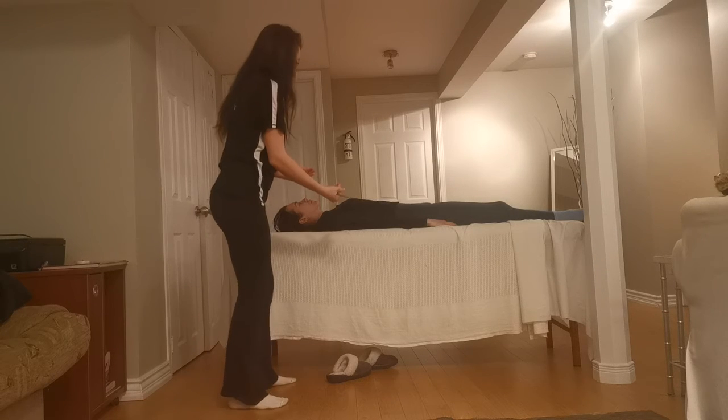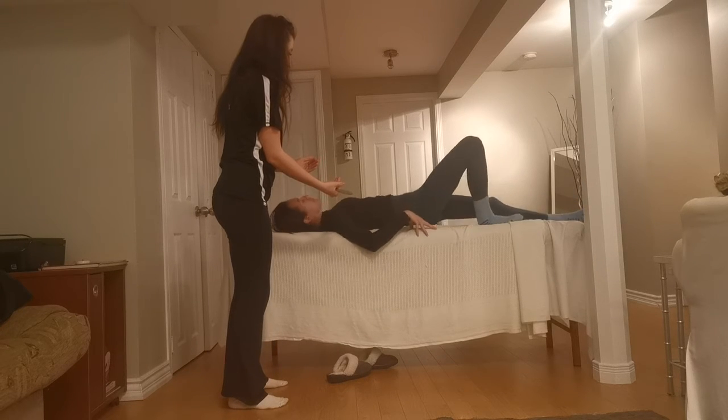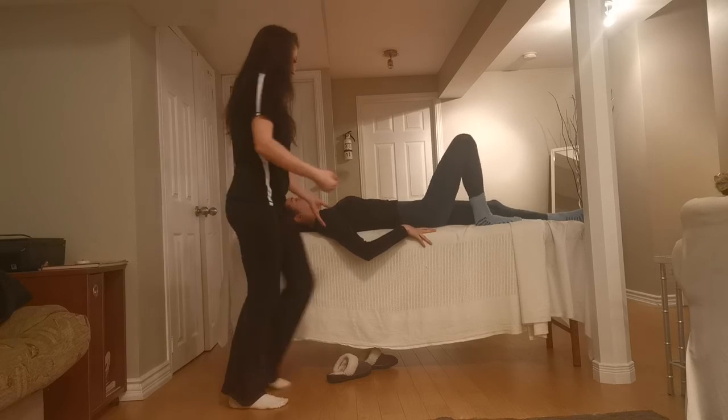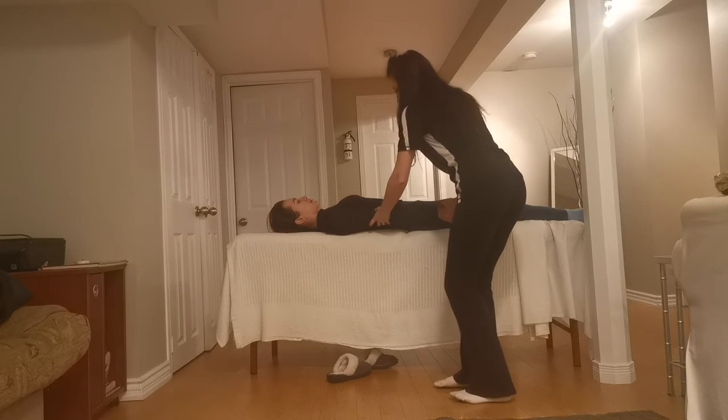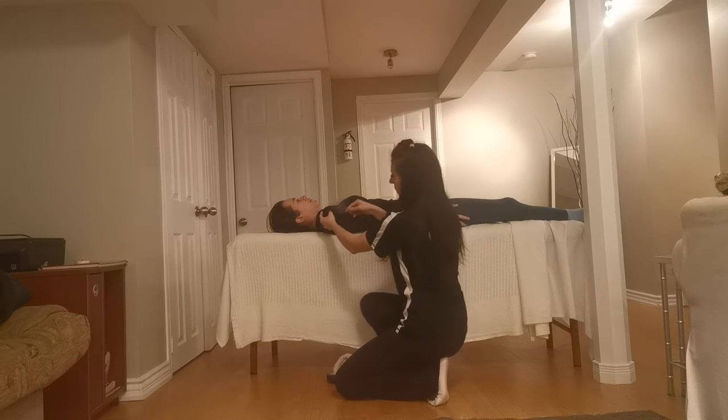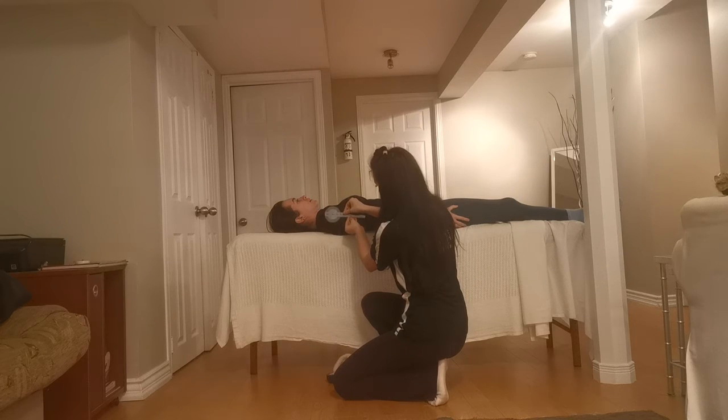So I'm going to have her go to the edge of the table so she can actually produce extension, and I'm going to have her keep her hand neutral to the side there. And then palpate for the head of the humerus, and then when you're ready, you can bring your shoulder back.